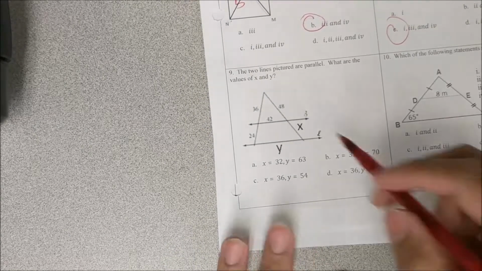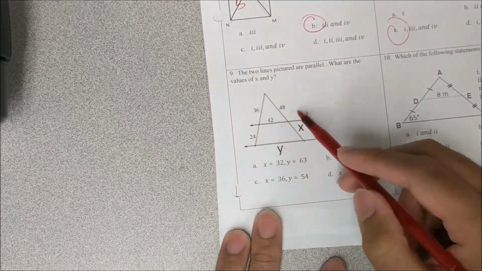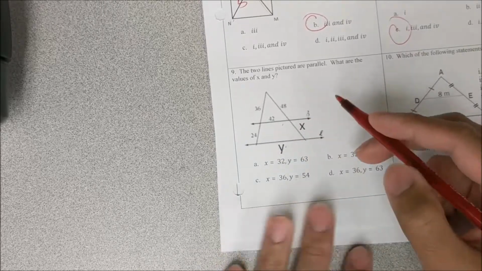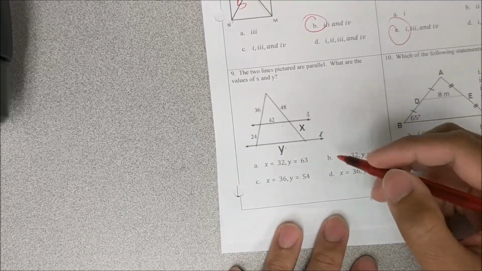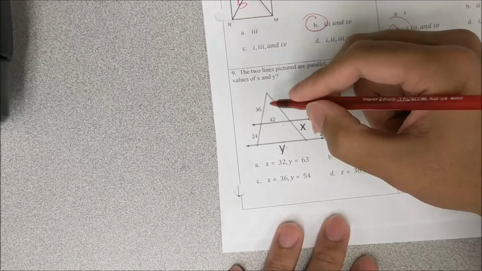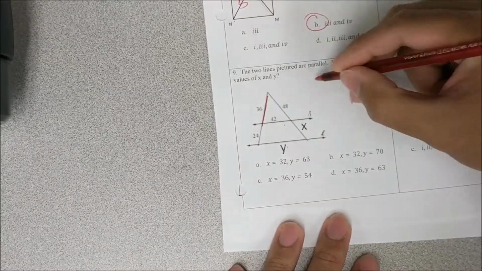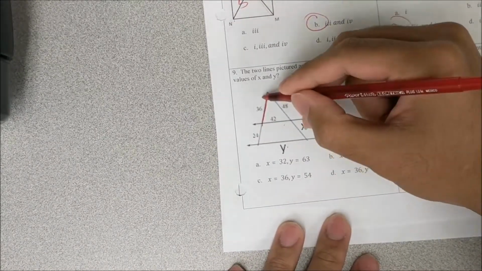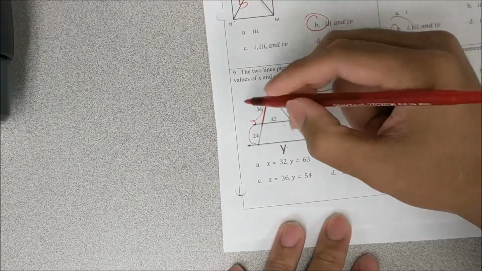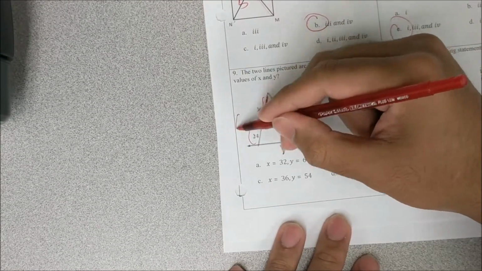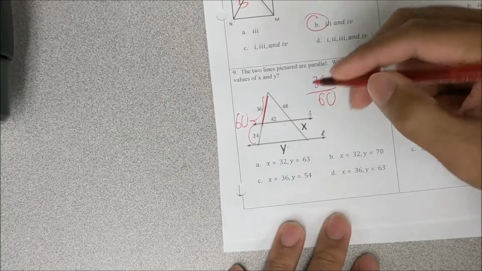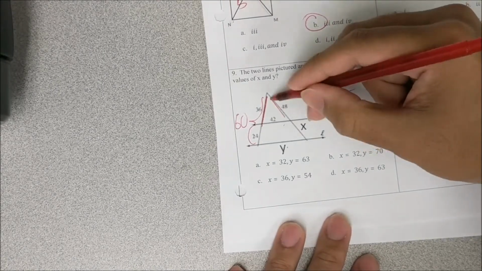Okay, the 2 lines pictured are parallel. What are the values of x and y? Okay, so we can set up proportions here. So I'll say 36 compared to 36 plus 24, which is 60, equals 48.